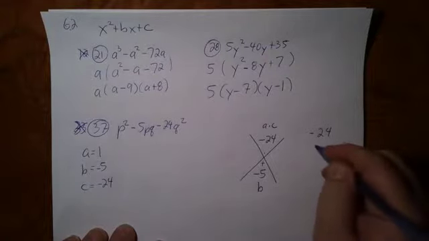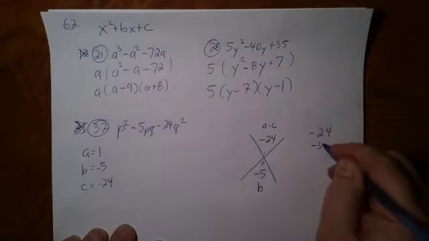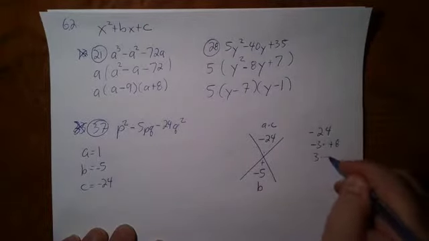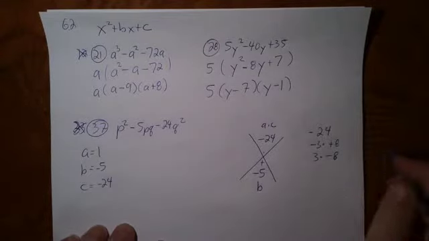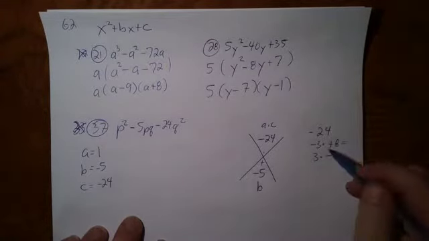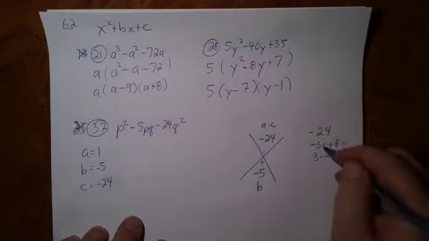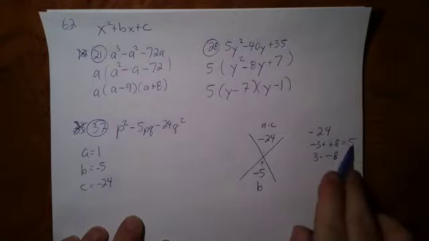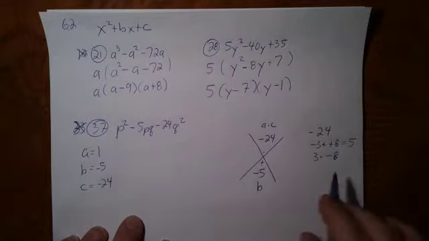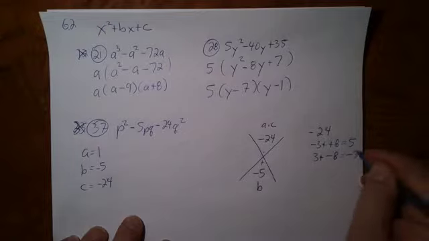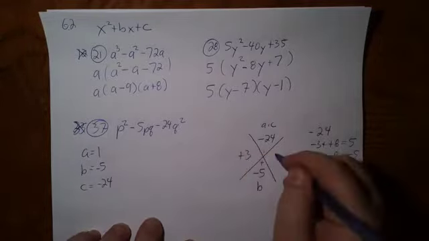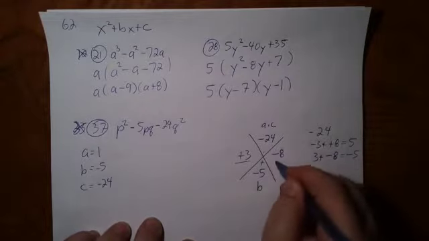The difference is 10. Let's do negative 3 times plus 8 and 3 times negative 8. Negative 3 plus 8, if I add these together, will give me positive 5. Right number, wrong sign. However, positive 3 plus negative 8 will give me negative 5. So we have the two numbers plus 3 and negative 8.